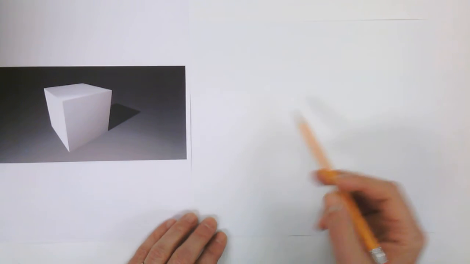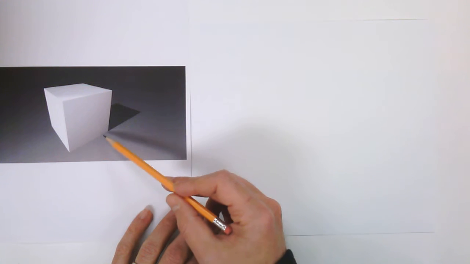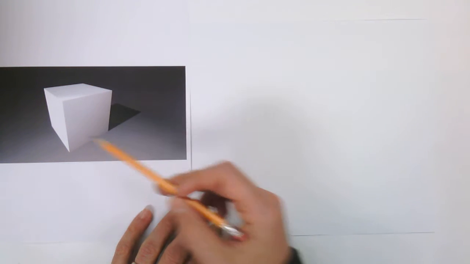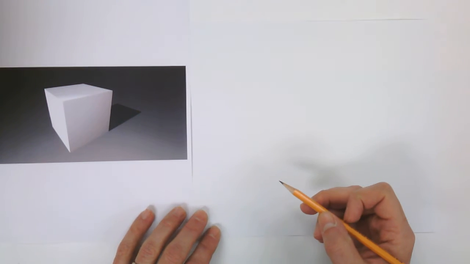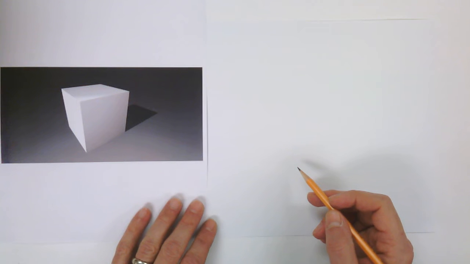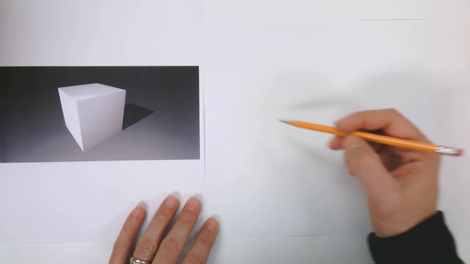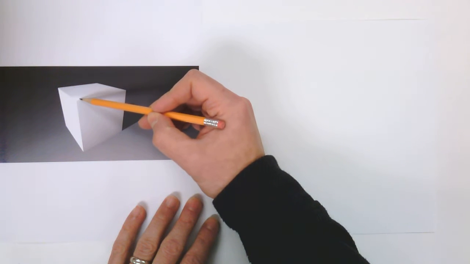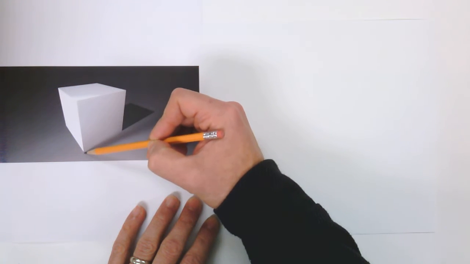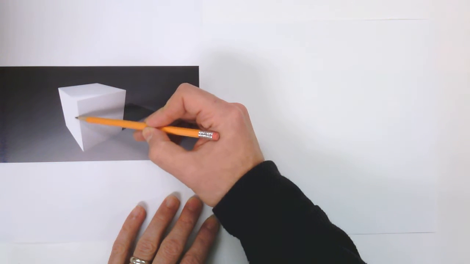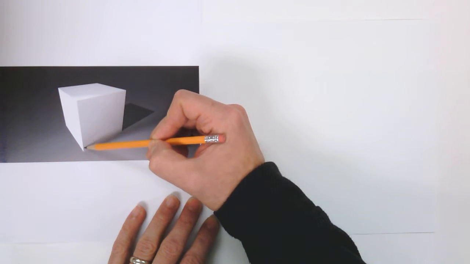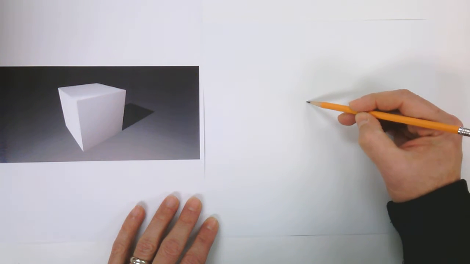So the first thing that we want to do is get the overall outline of the form, and even if you don't have a sense of perspective, that's okay, but if you do know how to use perspective, that can help. So what I want to do first is draw this line right here, so you can see it's not perfectly straight, it's a little bit on an angle. Okay, so I'll just put that here.